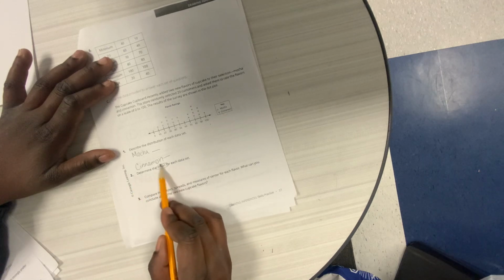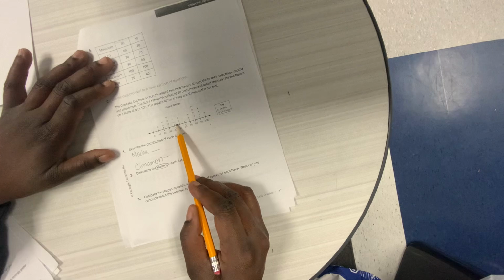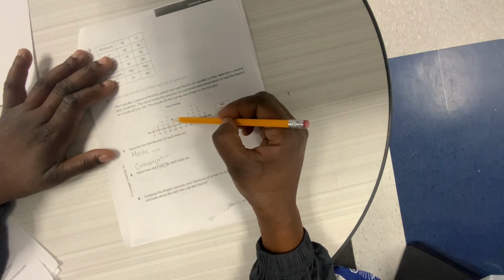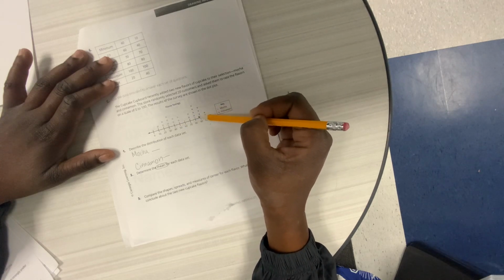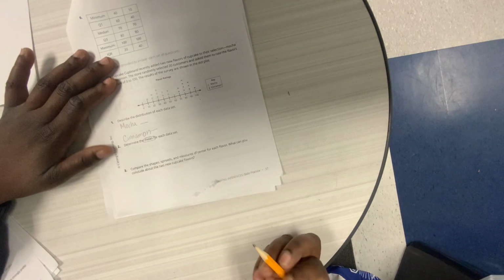Then determine the mean. So remember, we have to add up all the numbers and divide by the total number. We have 1, 2, 3, 4, 5, 6, 7, 8, 9, 10 mochas, and we have 1, 2, 3, 4, 5, 6, 7, 8, 9, 10 cinnamons. So add them up and then divide by 10 because that's how many we have. Then you're going to compare the shapes, spreads, and measures for each flavor. I don't think I want you to do this yet because I want you to do it with me so I can make sure that it is correct.